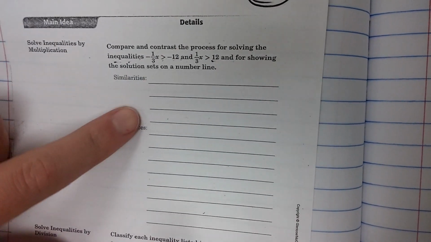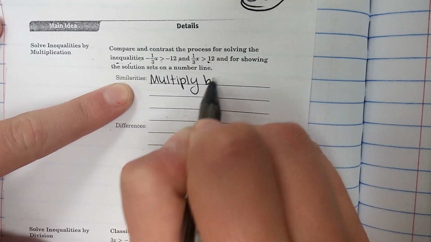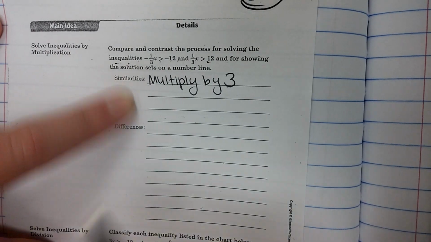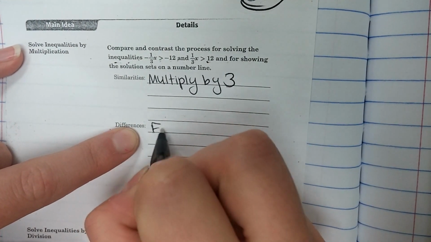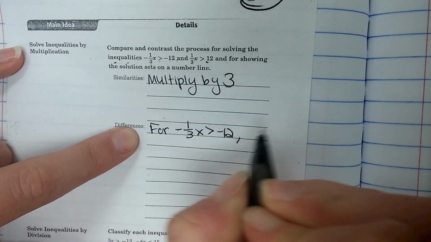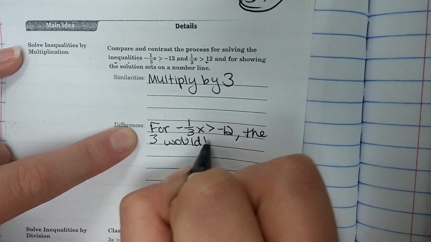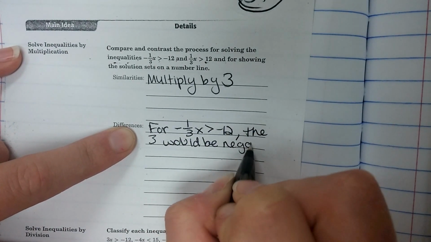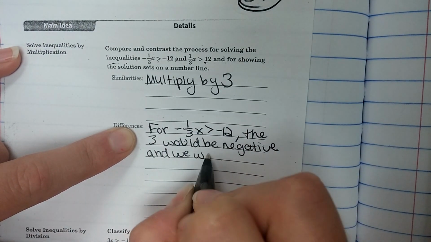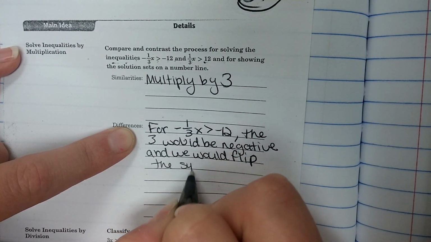Similarities, we would have to multiply by 3 in order to clear out that fraction. Differences, for -1/3 x is greater than -12, the 3 would be negative, and we would flip the symbol.